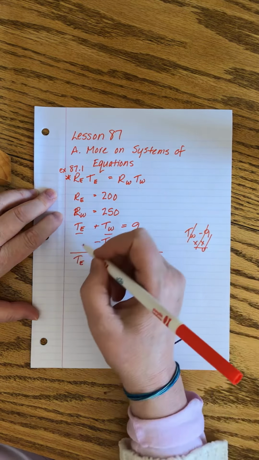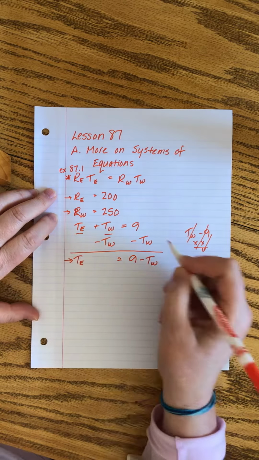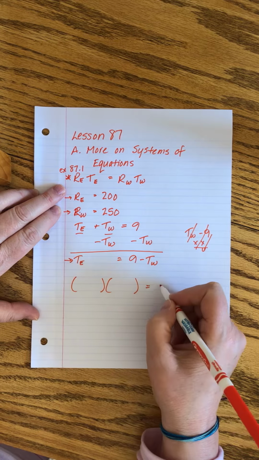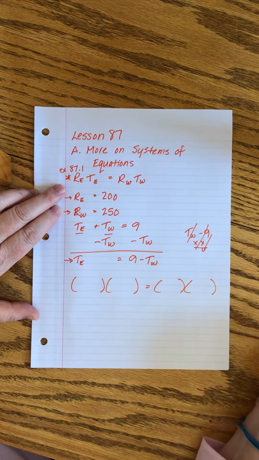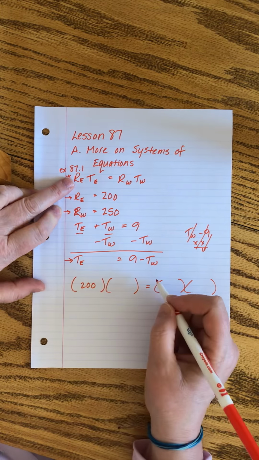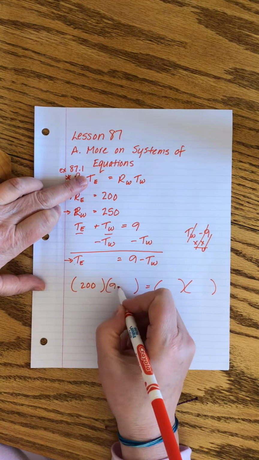So now we've got things we can plug in. We fixed this one. So now I'm going to rewrite this in buckets. And let's plug in. RE equals 200. TE equals this.